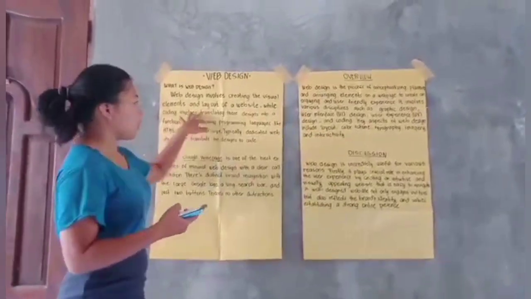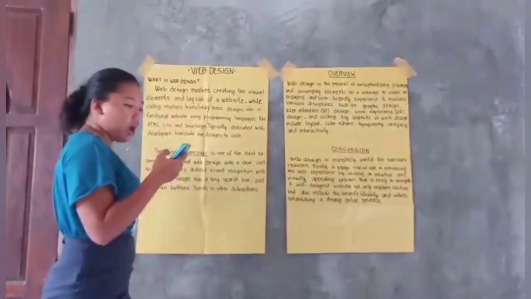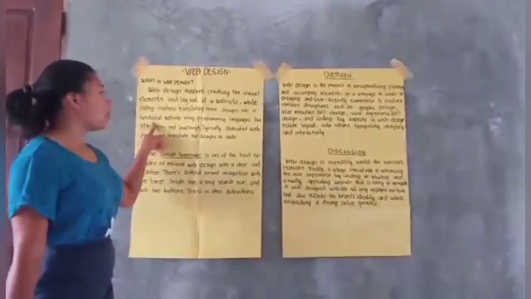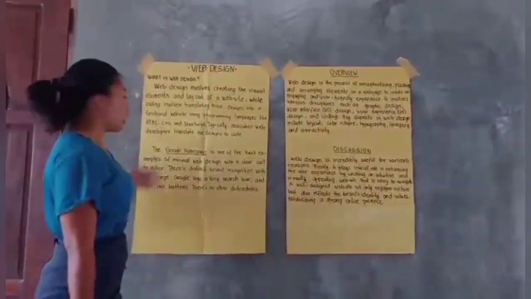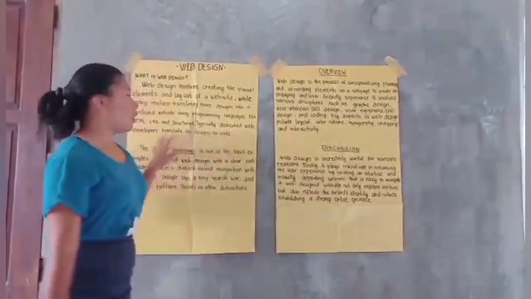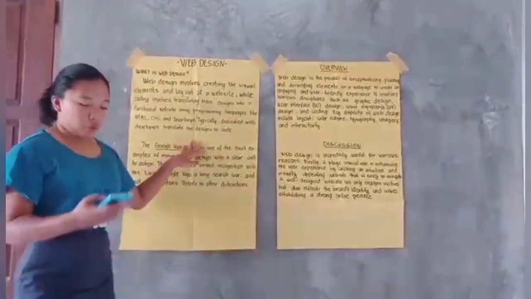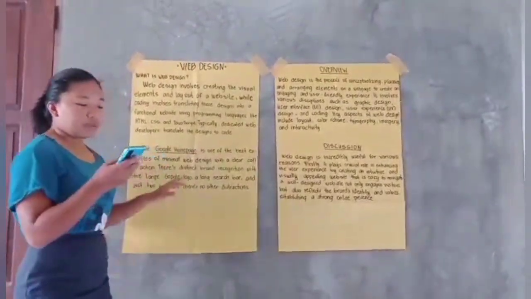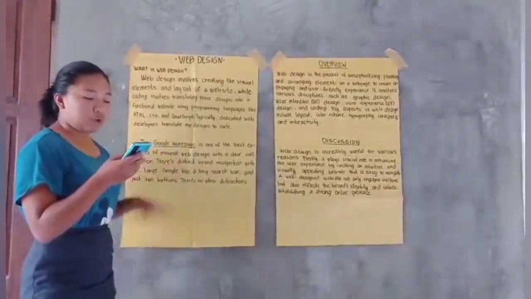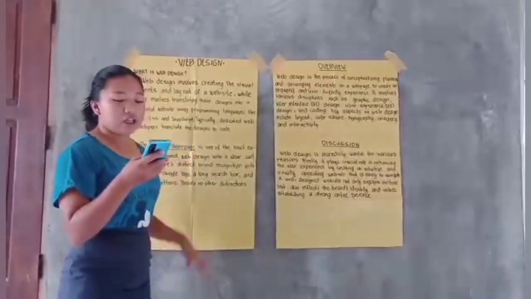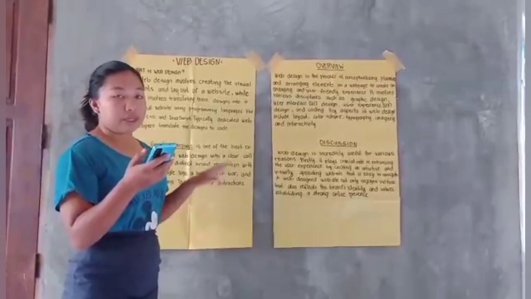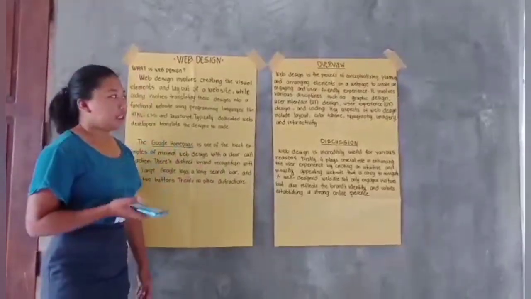Web design involves creating the visual elements and layout of a website, while coding involves translating these designs into a functional website using programming languages like HTML, CSS, and JavaScript. Typically, dedicated web developers translate the designs to code. Web design is the process of creating the visual and functional aspects of a website. It involves a combination of creative and technical skills to create an aesthetically pleasing, easy to navigate, and functional website that meets the needs of its intended audience.